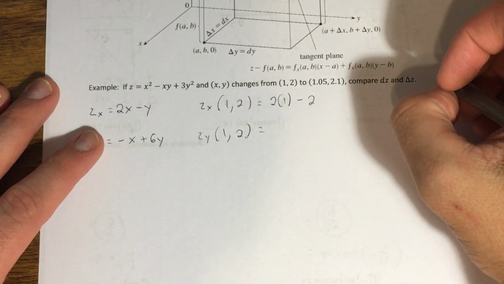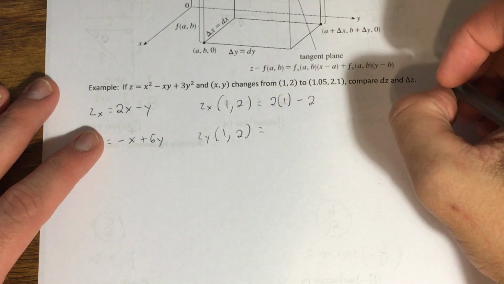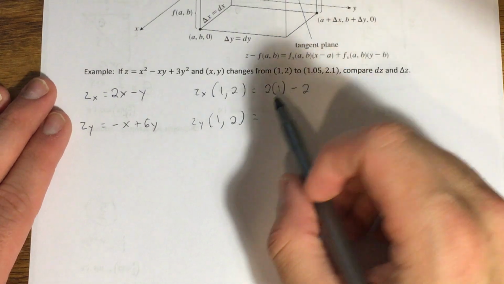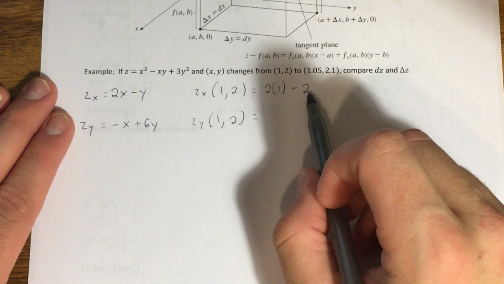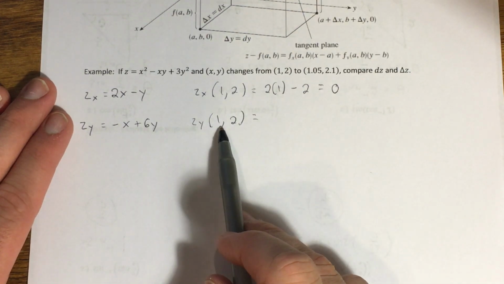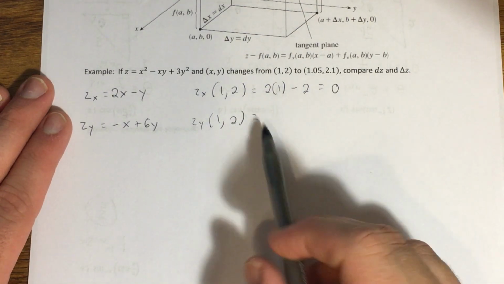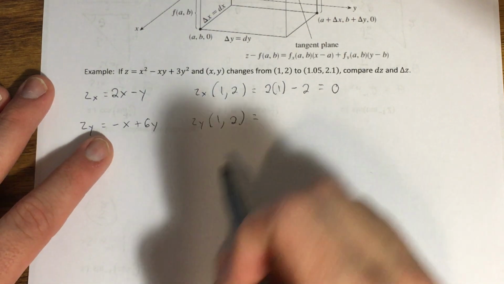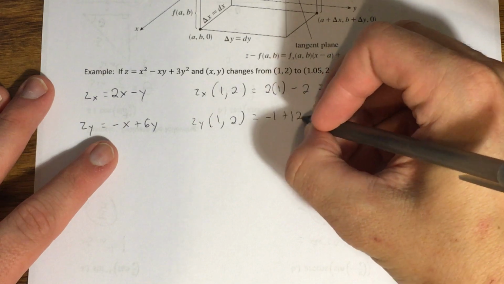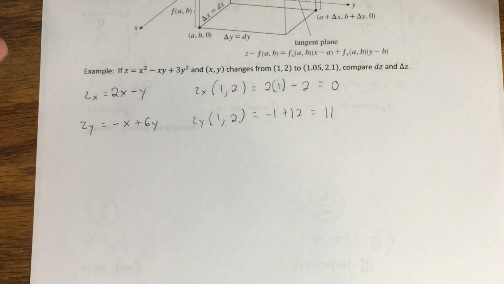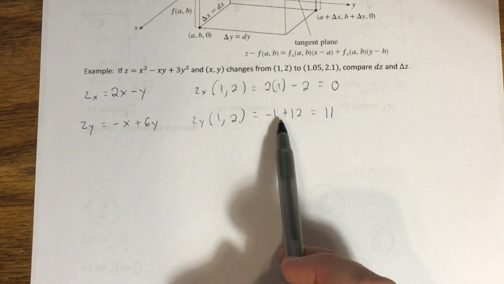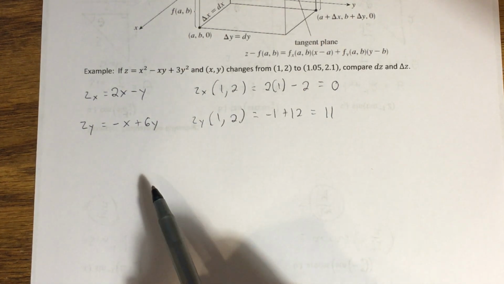Oh no, do I have the right point? I think I have the wrong point here. Hang on. No, that's okay. So 2 times 1 minus 2 equals 0. And then zy of (1, 2), plug that in, that's going to give me negative 1 plus 12, which is equal to 11. Okay, and then we're going to use these after we find dx and dy.